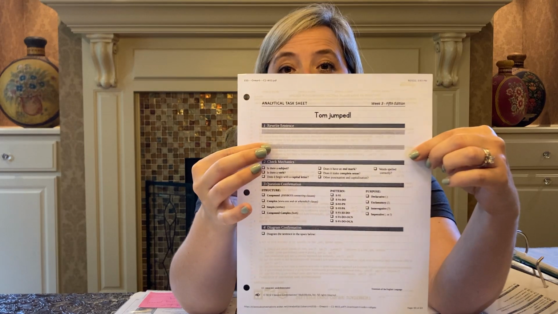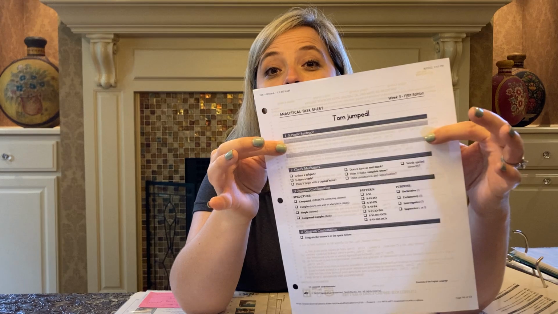So here's an example. This is from week 3. We won't be doing this until week 3, so don't print these out yet. Well, you can starting on week 3. Week 1 and 2 for first year students, you're not doing any diagramming of sentences. So second and third year students, there are some on there for weeks 2 and 3, but for first year, don't worry about it.